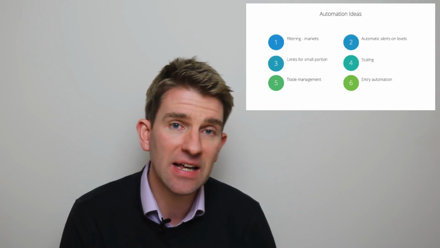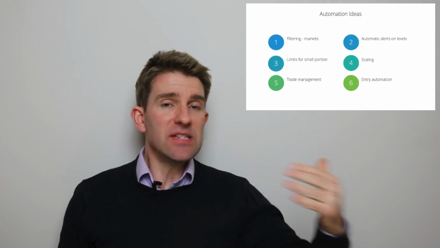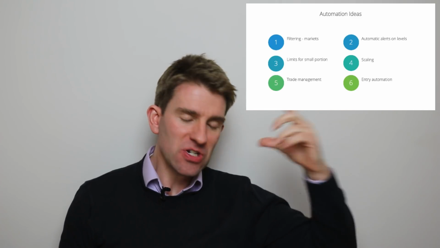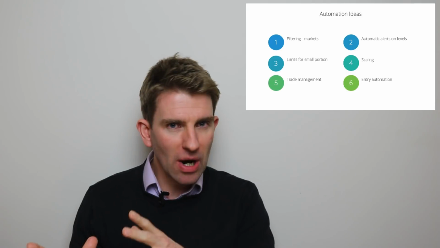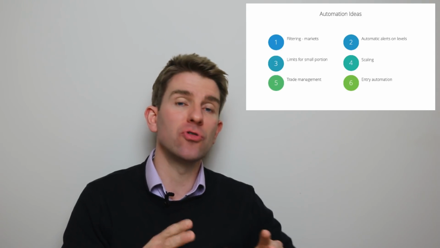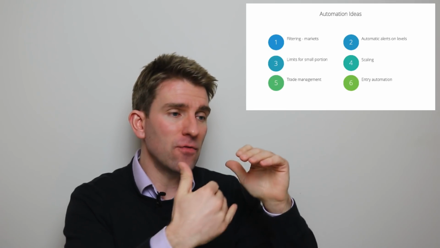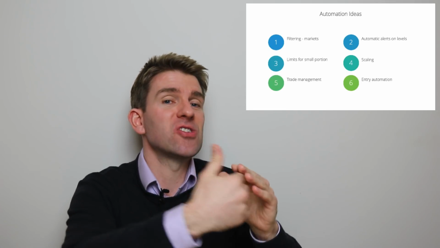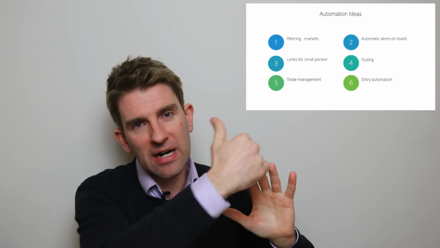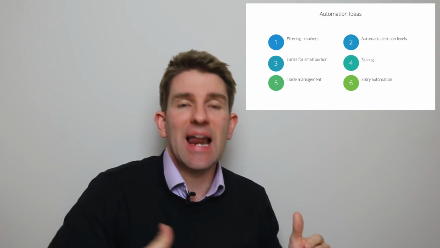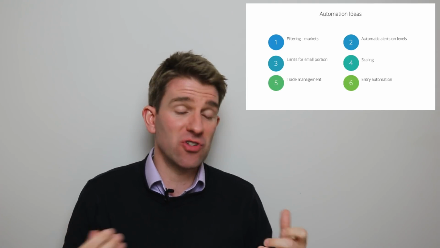Number four is scaling. An easy thing to do, especially if you customize your order. Some brokers don't allow you to do this, I appreciate, but some brokers do. Let's say again, we use that 10 units as an example. If you've got a level, and again, let's use the example of you want to scale out into lows. Let's say you're short, right? And you say, okay, my strategy is to scale out into these lows as they flush. Beautiful strategy, by the way.